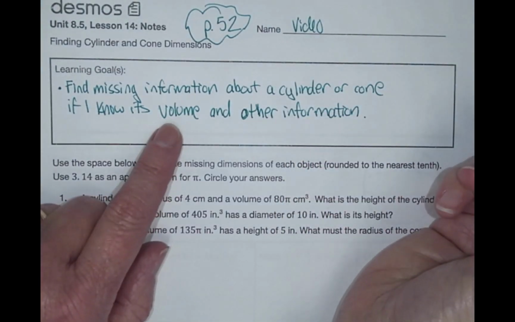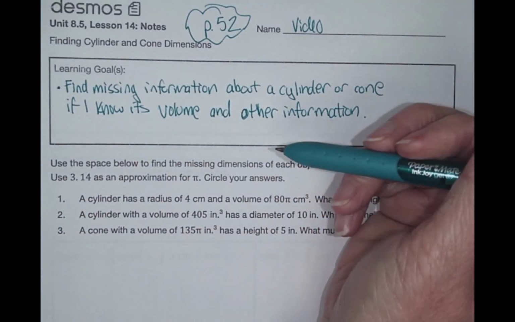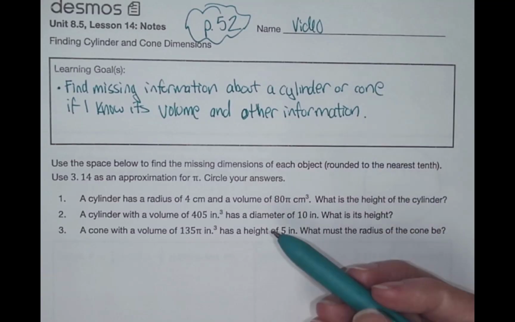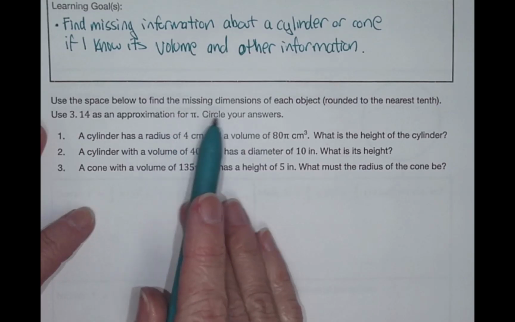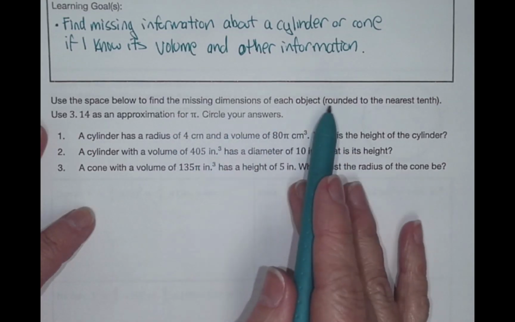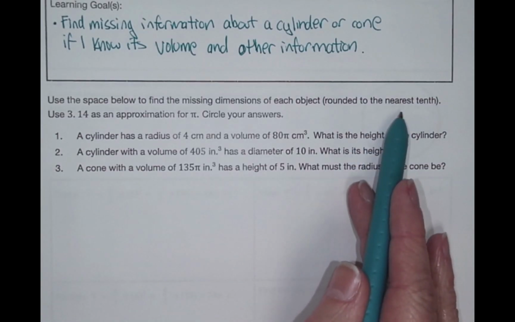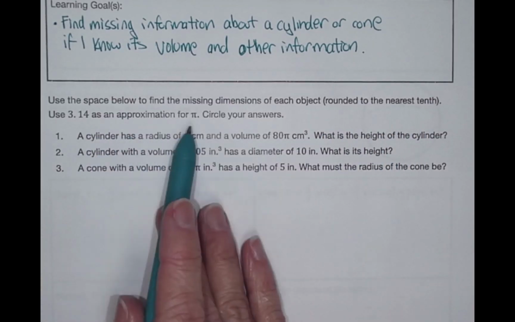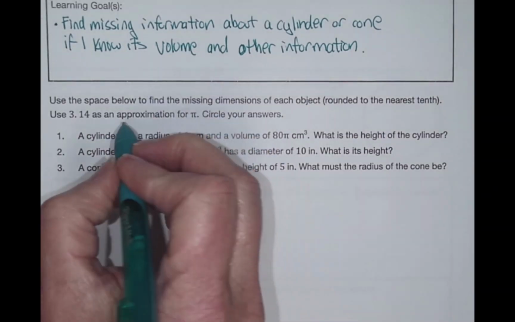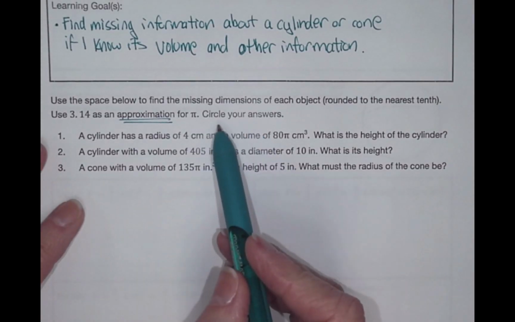Up until now, we've been using formulas to find the volume, but those same formulas can be used to find other pieces of information. So we are going to use this space down here to find missing dimensions for each object, and we're going to round to the nearest tenth. So far, we've been writing answers in terms of pi, but it's really often that people round off and use 3.14 as an approximation for pi. But I just do want to remind you that as soon as you write an approximation, it's not perfectly accurate anymore. Okay, and we'll circle our answers.